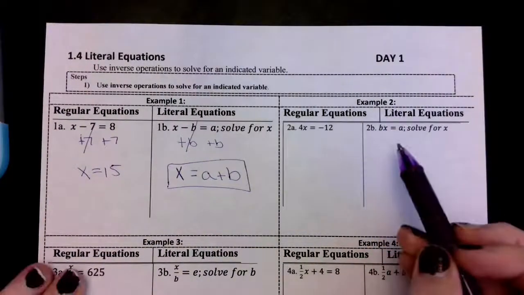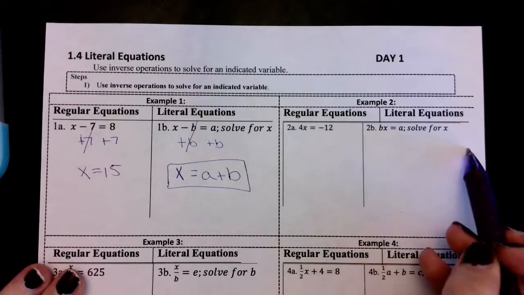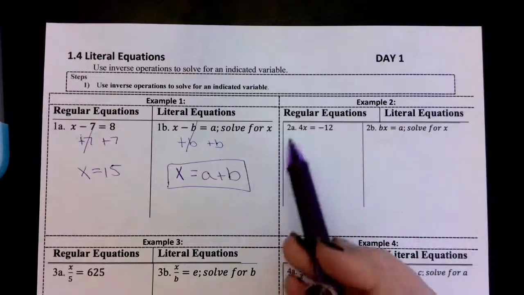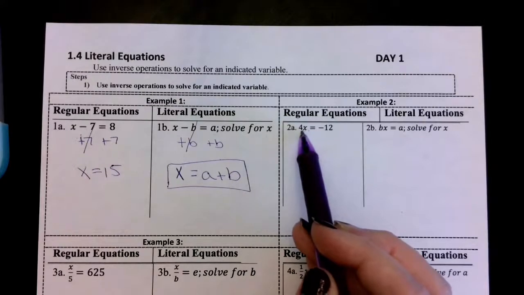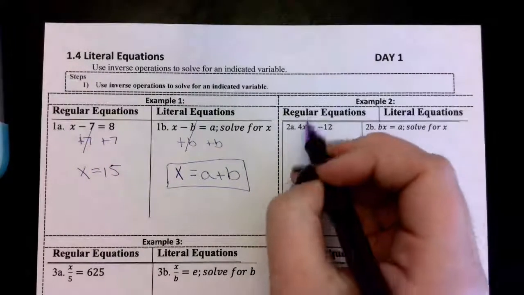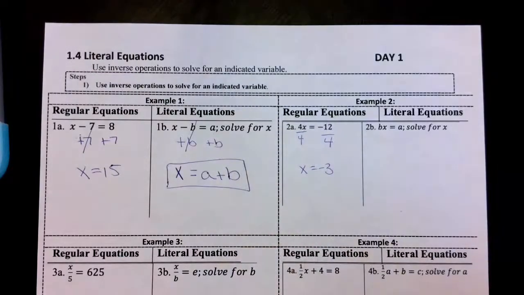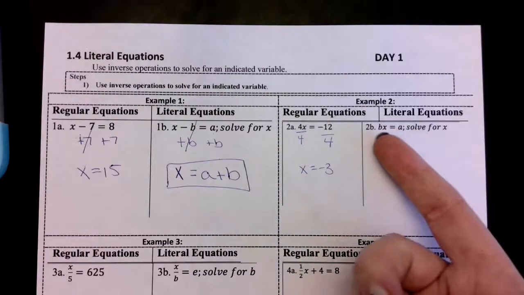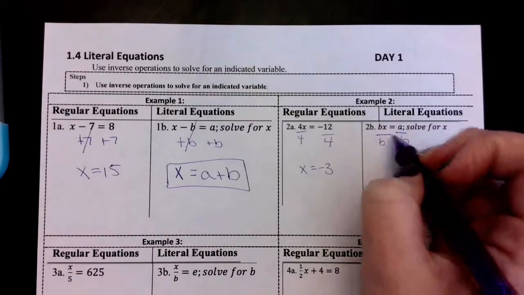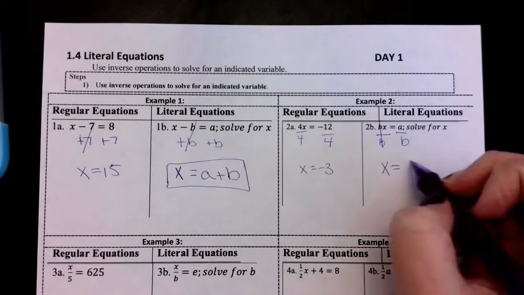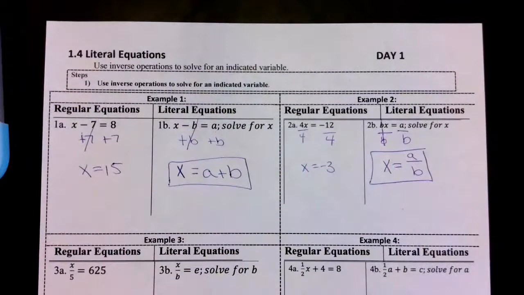In example 2, our literal equation says b times x equals a, and we want to solve for x. Well, let's look at what we would do in a regular equation that looks just like it to solve for x. So to solve for x here, since 4 and x are being multiplied, we would want to divide both sides by 4 to get negative 3. So in the same type of equation over here, since b is getting multiplied by x, I want to divide both sides by b to get x by itself. And a and b are not like terms, we can't simplify that, so we just leave it as a over b.